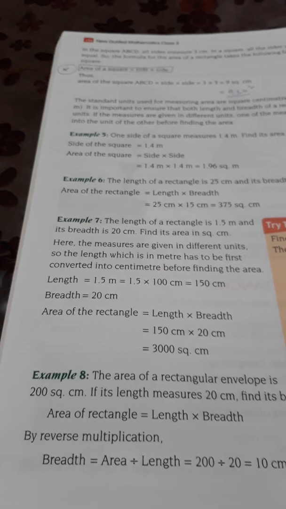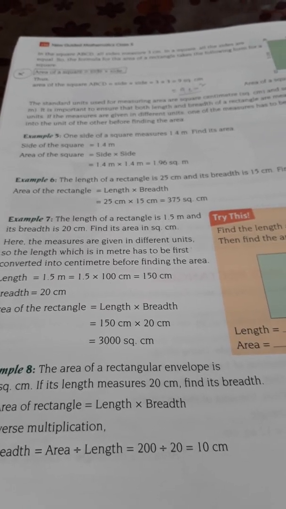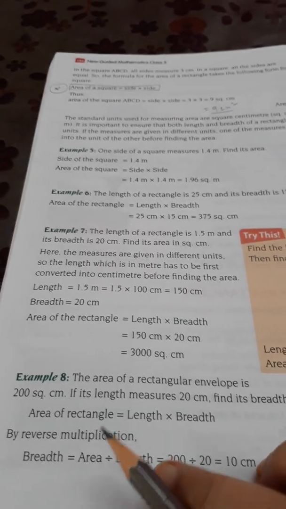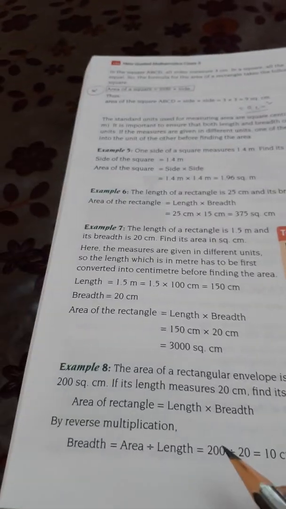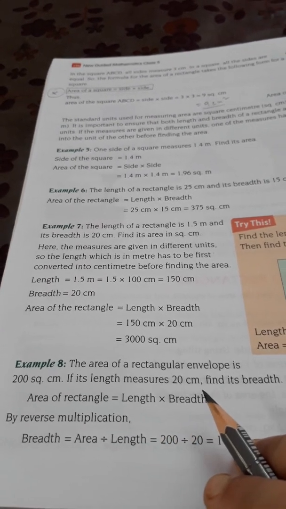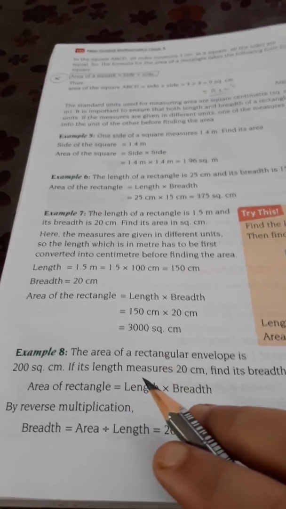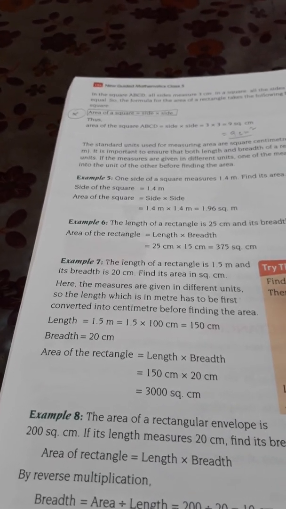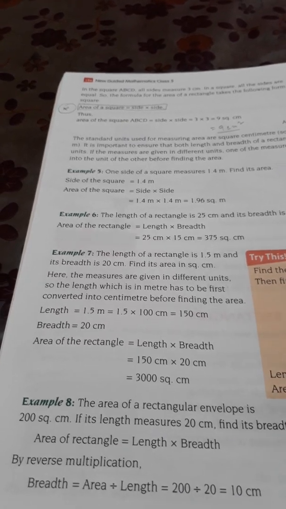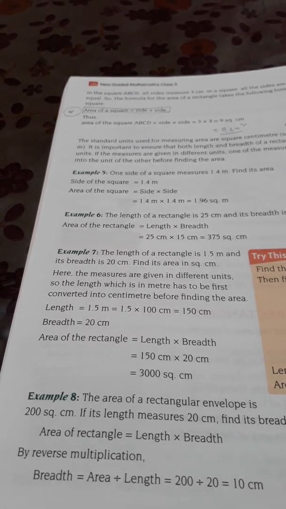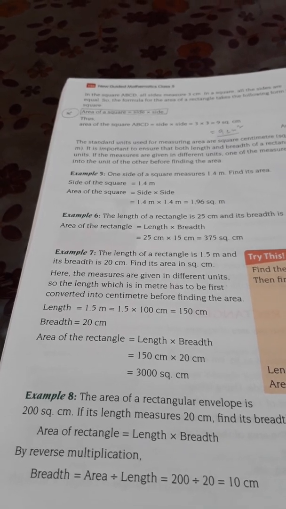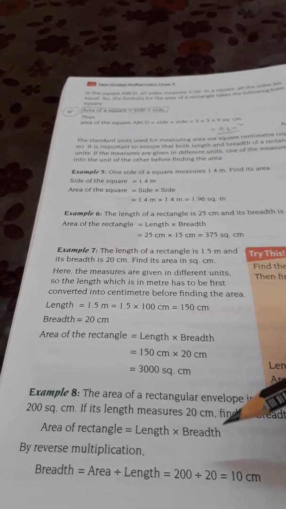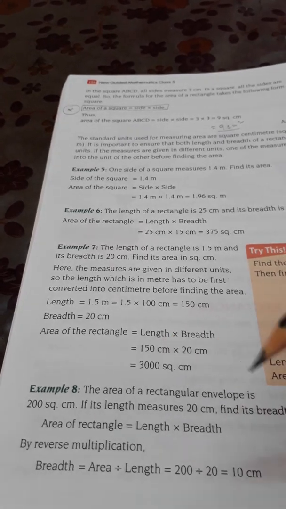So let's see question example 8. The area of a rectangular envelope is 200 square centimeters. The envelope looks like this, or you know what it looks like. If its length measures 20 centimeters, you see here area is given. The earlier examples were asking to find out the area, where length and breadth both are given. Sometimes the sides are given to find out the area of a square or rectangle. Here is a little bit of a trick in this question. Area is given, one side length is given, so how to find out its breadth?